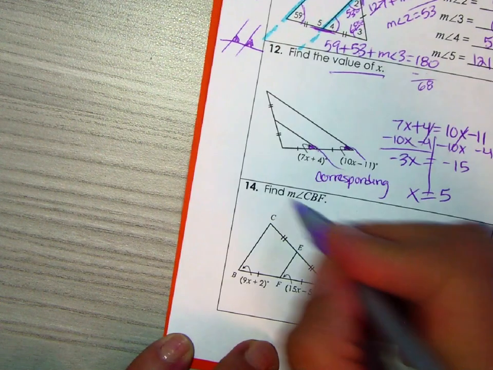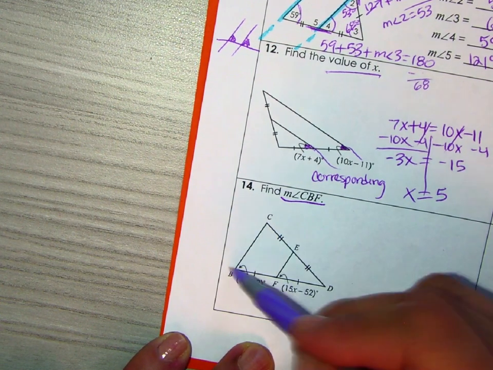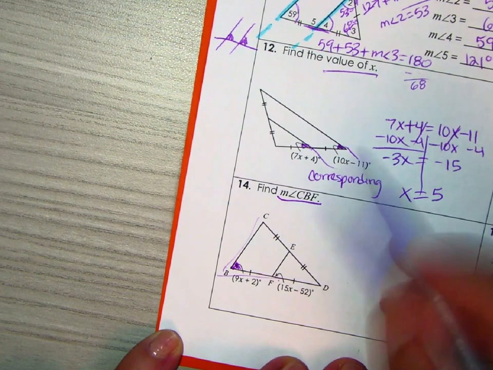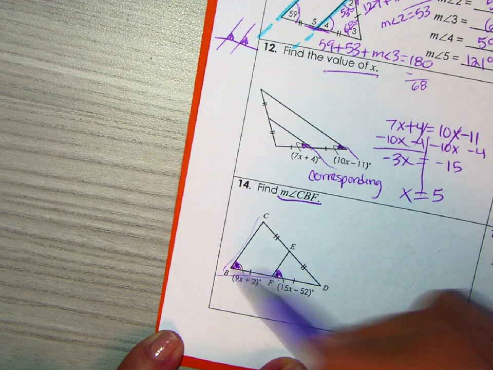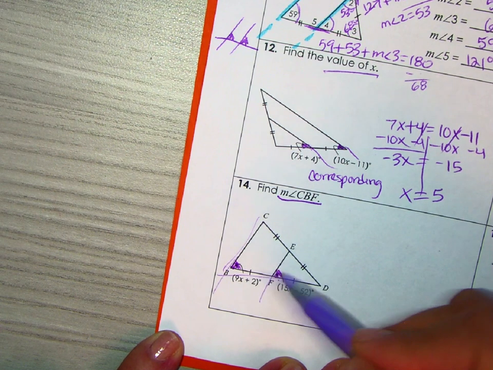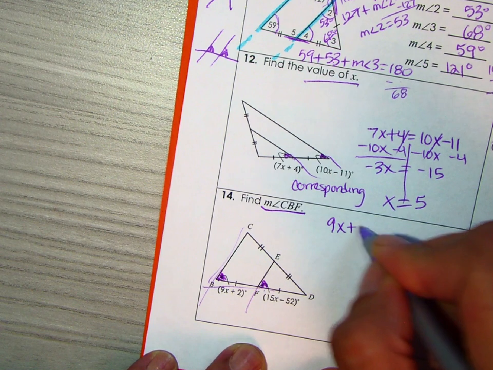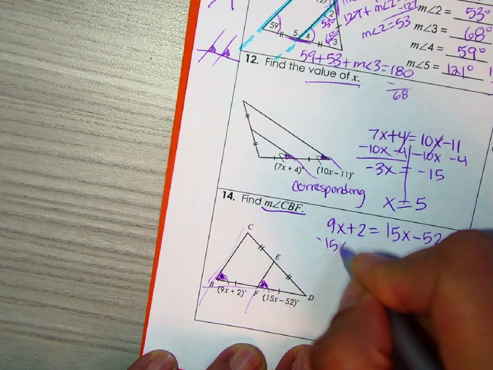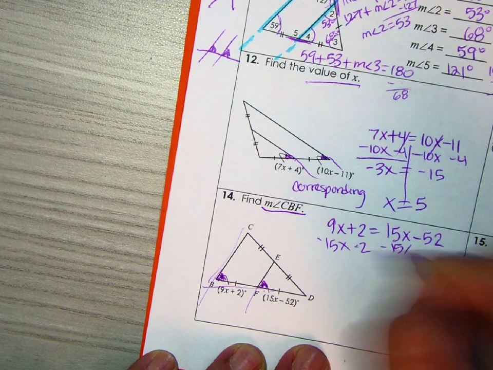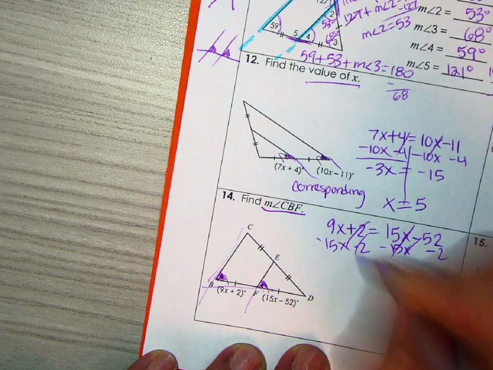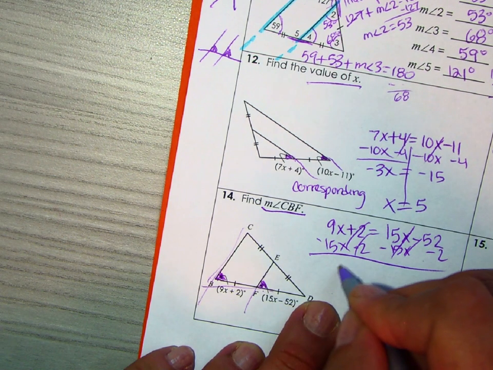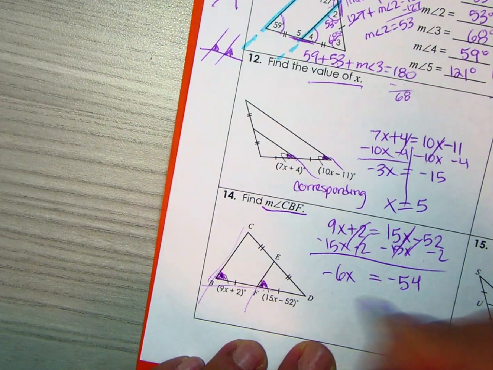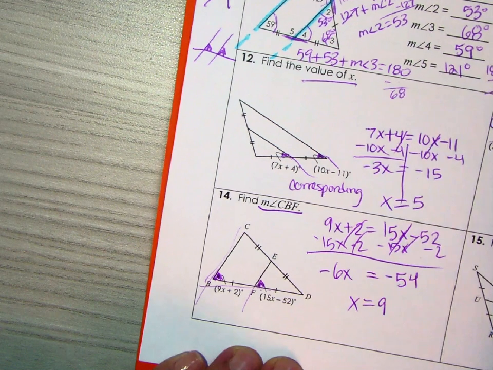Number 14, it's asking you for angle CBF. CBF is this corner right here. And similar to what we just did earlier, you compare this angle with that angle, and those are corresponding angles. So we solve for x by equaling the expressions to each other. These cancel, and 9 minus 15, that is negative 6x, that's negative 54. We divide by negative 6, you get positive 9.